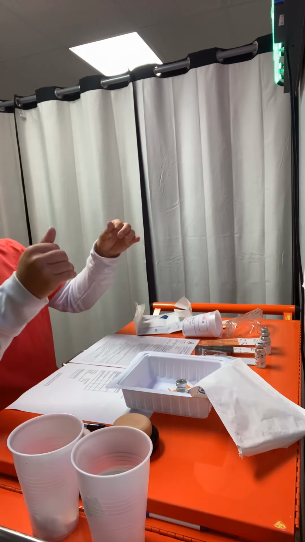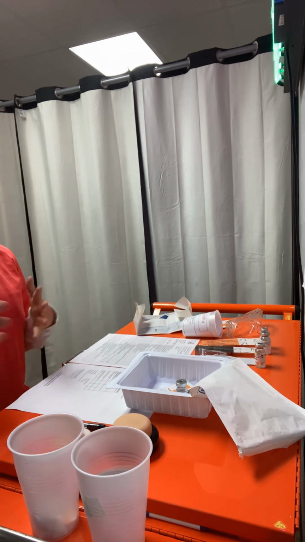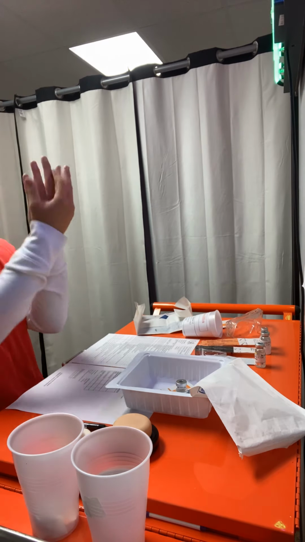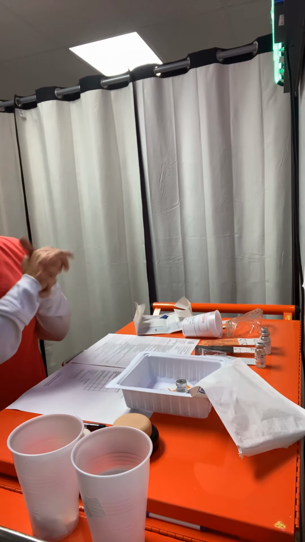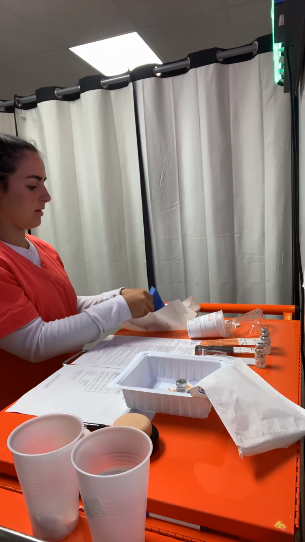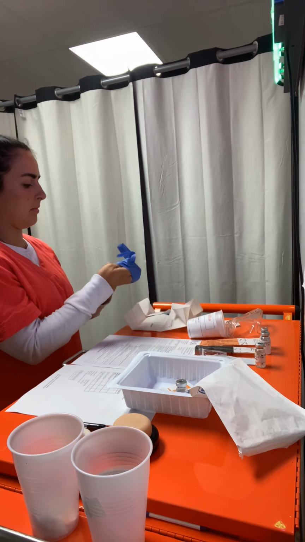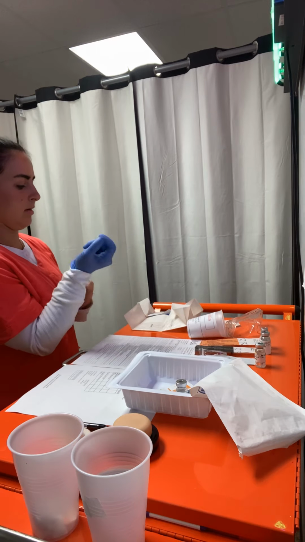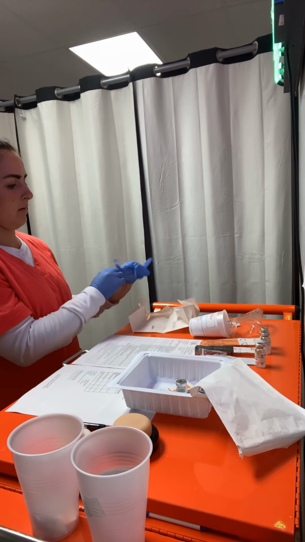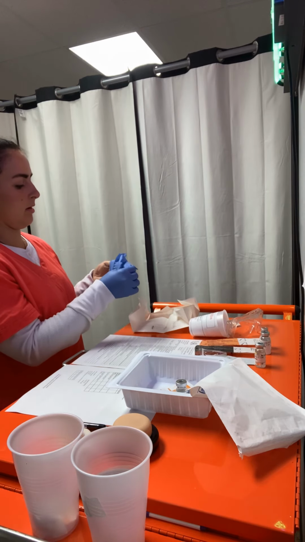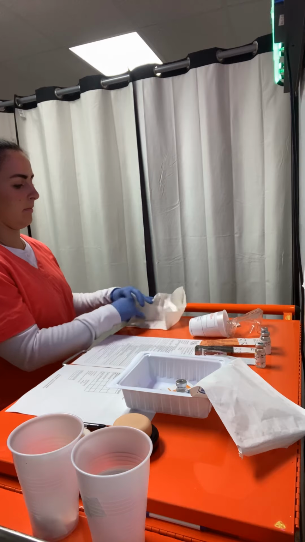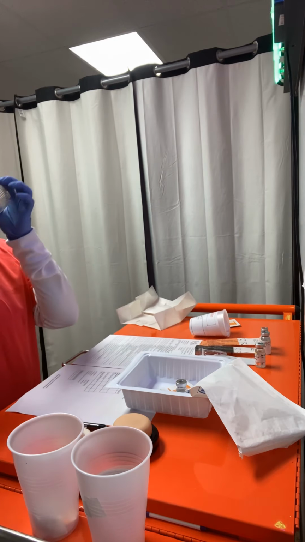So now I'm going to raise my bed and lower my side rails. And I'm going to put on clean gloves and my glasses, but I'm also going to perform some hand hygiene before I do those things. All right, so now I'm going to start with my gloves. And then I'm going to put my glasses on.